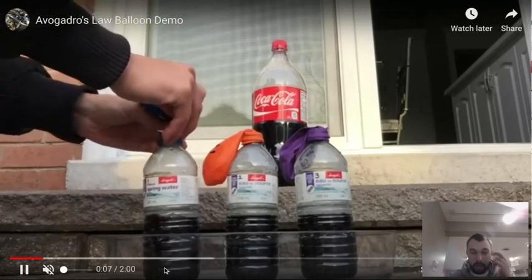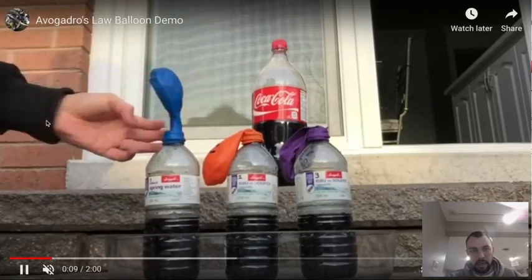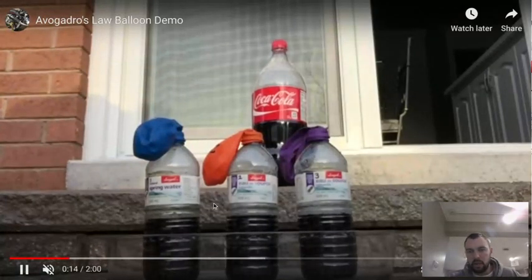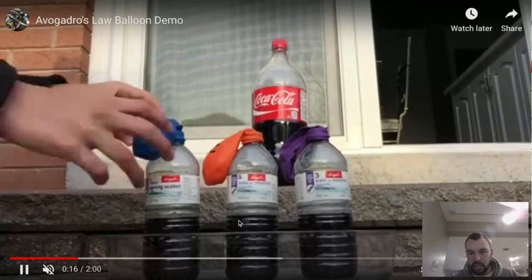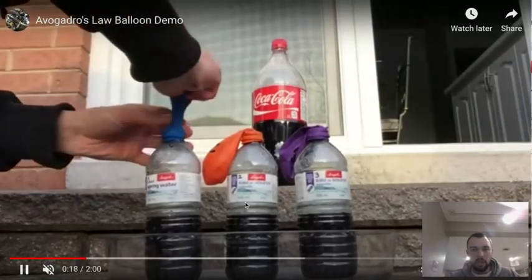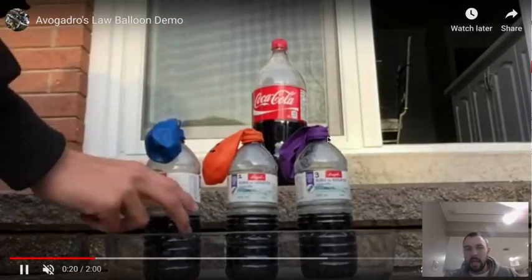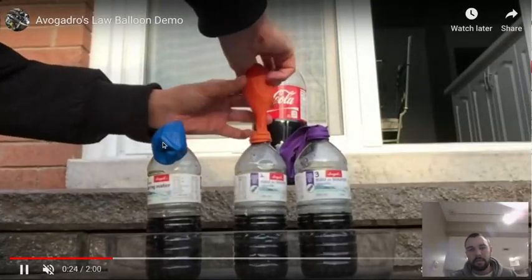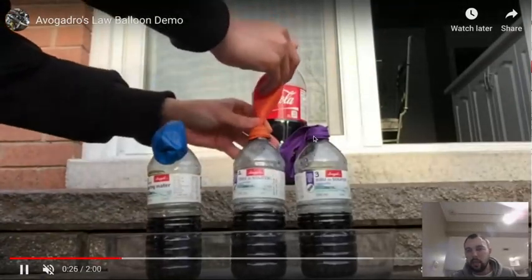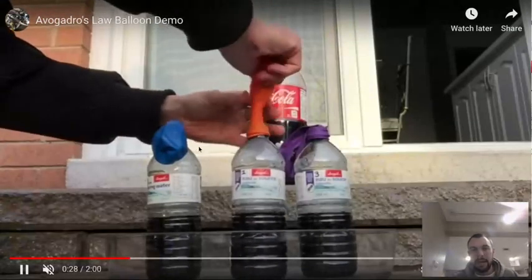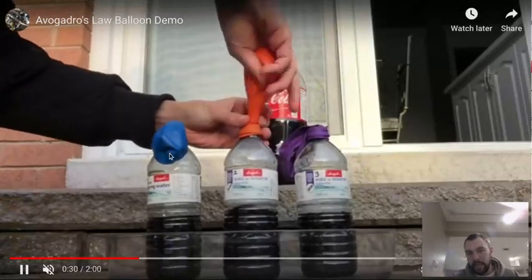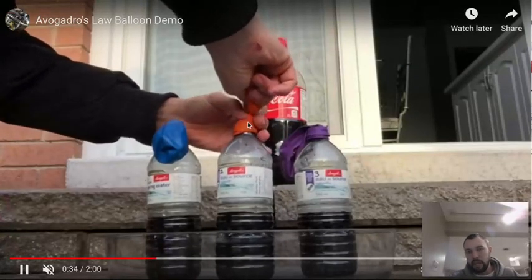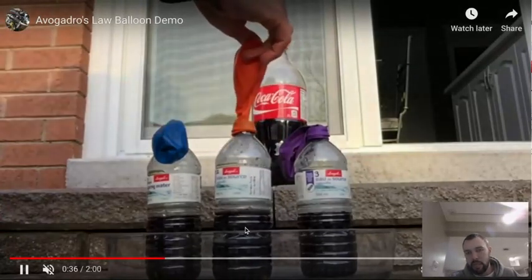So what's going on here is the person who's doing this video has Coca-Cola or a soda in all 3 of these, and you can see it's the same amount in each one. They put a balloon on the top of each one, and then they also put Mentos in here. This container has 1 Mentos, and that's why they're squeezing the balloon, trying to get the Mentos to the bottom of the balloon so it falls in.